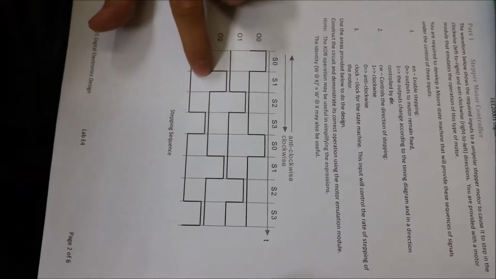So when it is turned clockwise, the output will be O0, O2, O1 and O3. If it is anti-clockwise, the output will be O3, O1, O2 and O0.